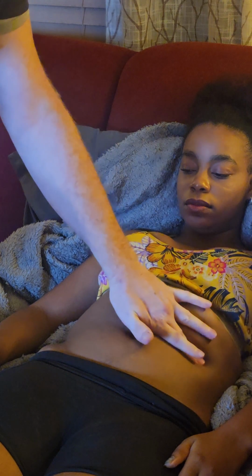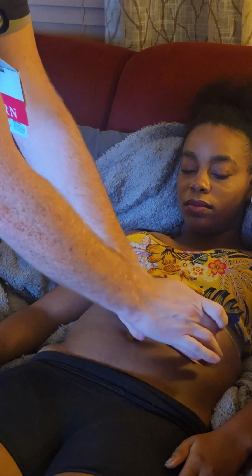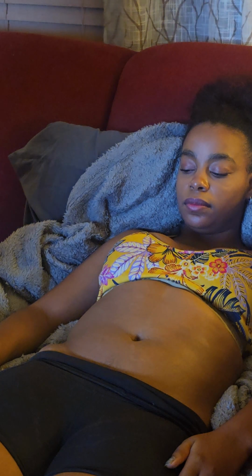And then I'm going to percuss over the spleen. I'm going to have you breathe in, and I'm going to let you know when to do that. Okay, go ahead and breathe in. You can breathe out. Okay. Alright, so spleen remains tympanic during inspiration, which is normal, indicating no enlargement.